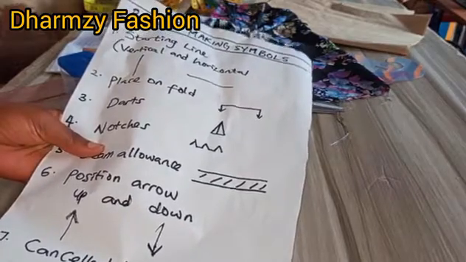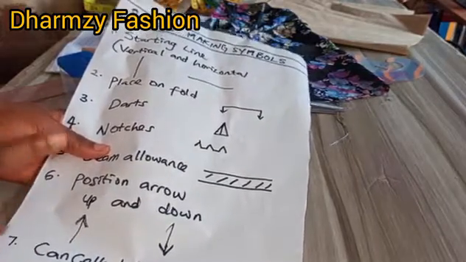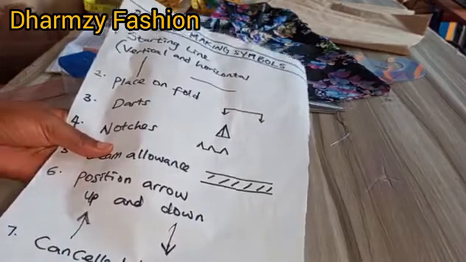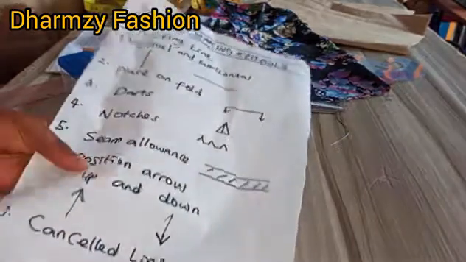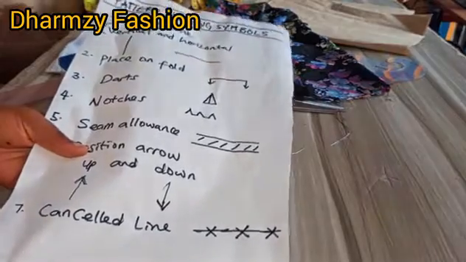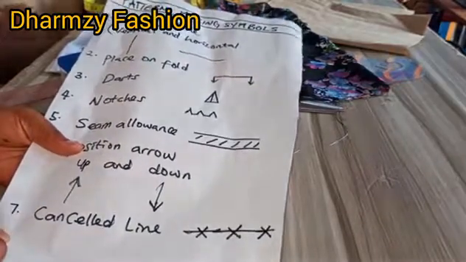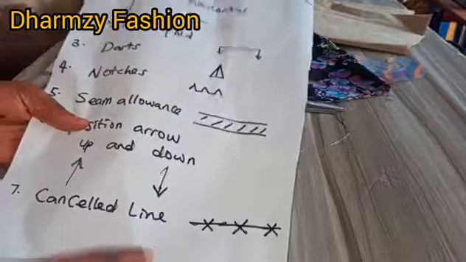You will indicate to show if that side should be facing up when you are joining or it should be facing down. You can also use it in other pattern making. Do you understand that?